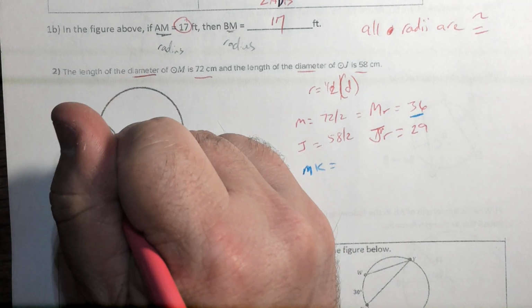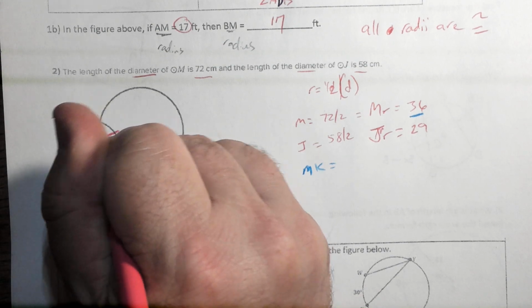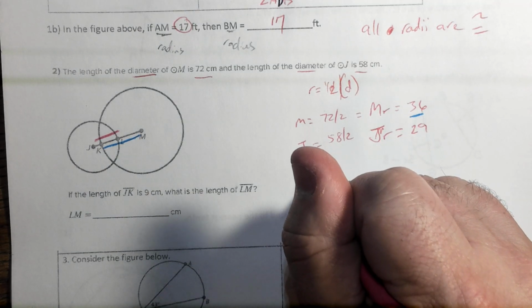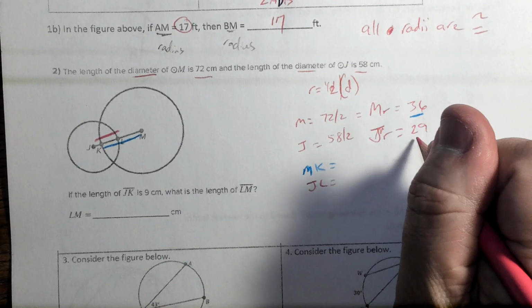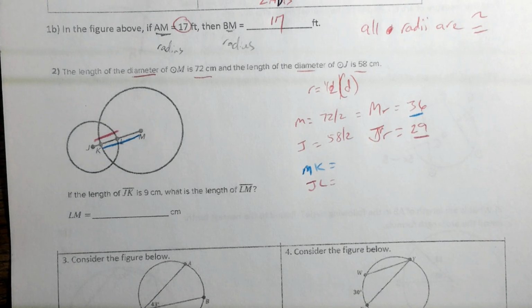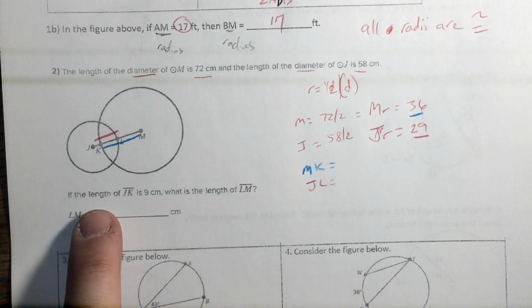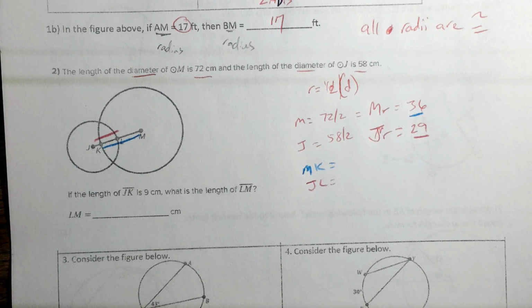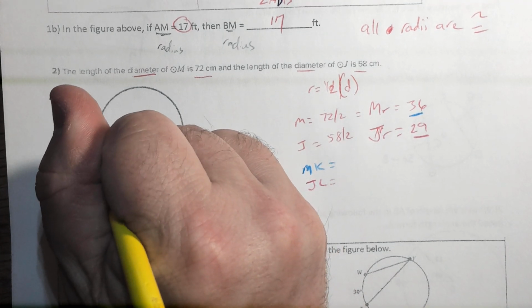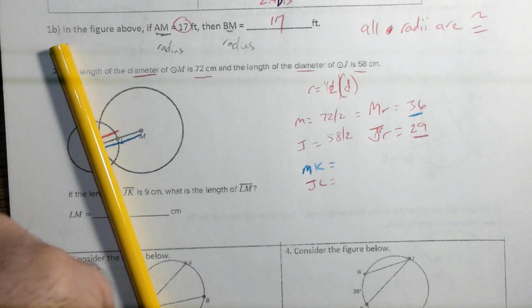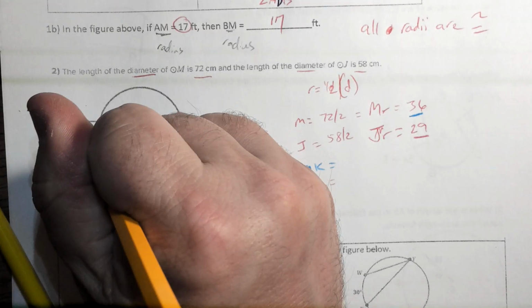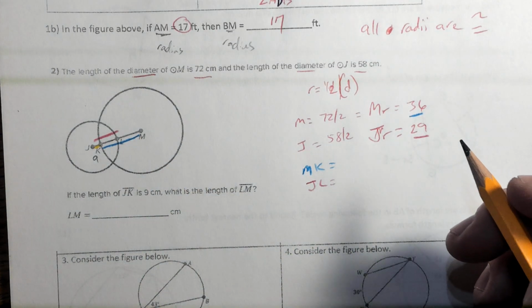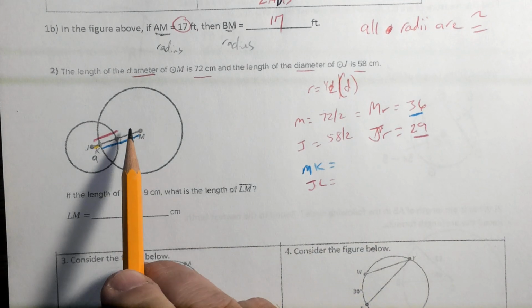So JL is this whole segment. Now they're telling us that JK, this portion, is 9. And they want LM, which is this part.